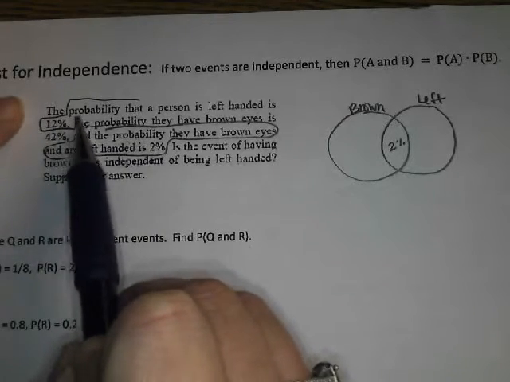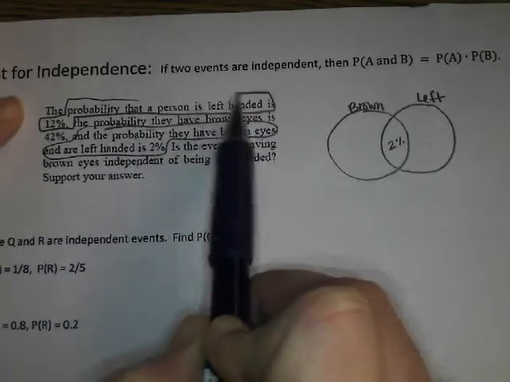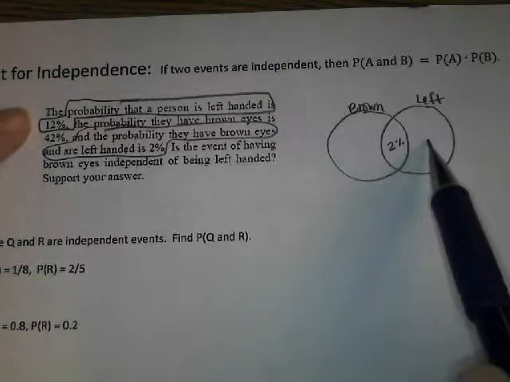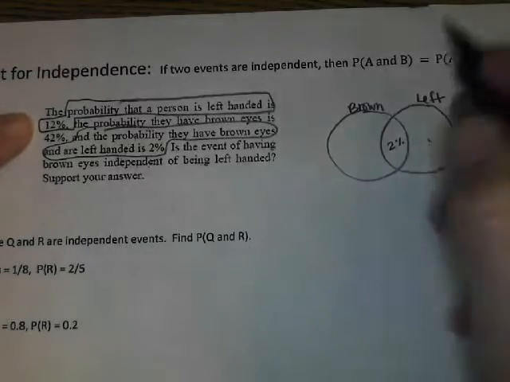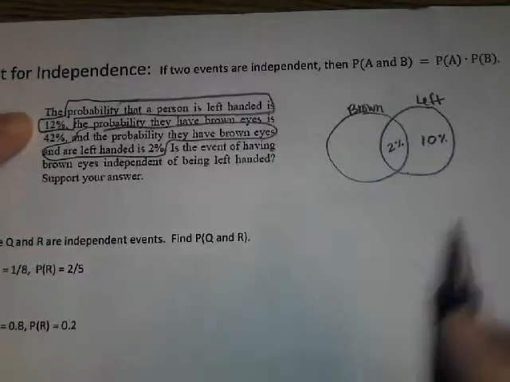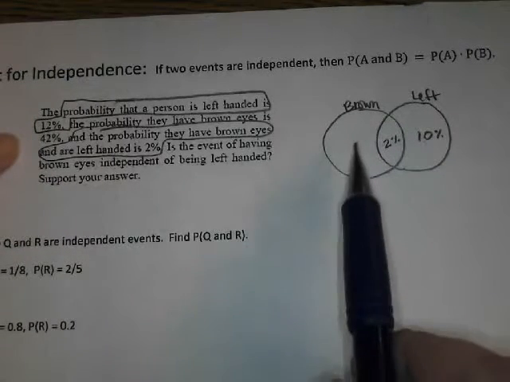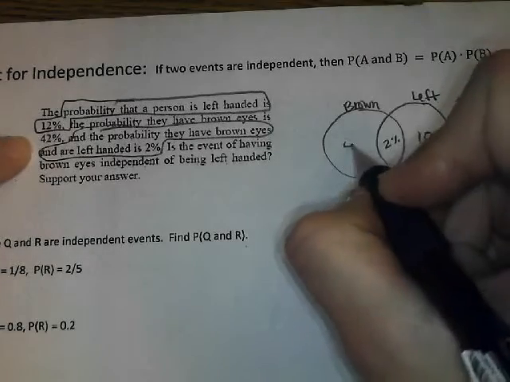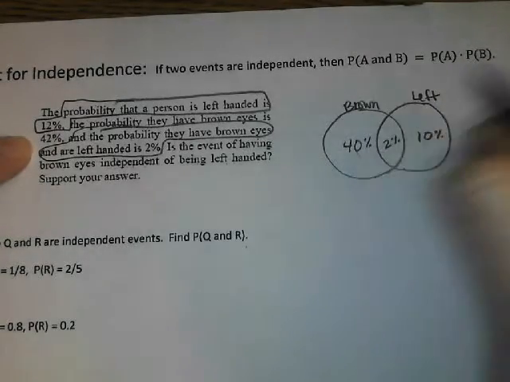Here's the sentence we should be looking at. What goes in here? 10, exactly. Because the total in the circle needs to be 12. And now 10 and 2 makes 12. And what should go in here, Anthony? 40. Because the brown total should be 42.